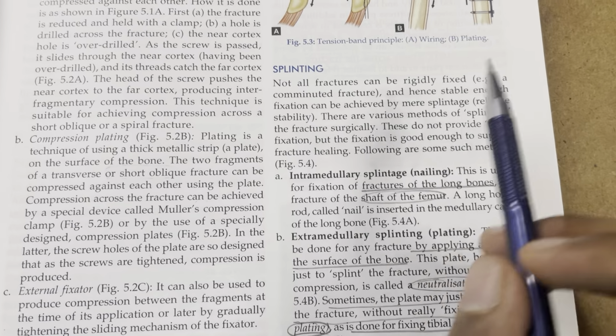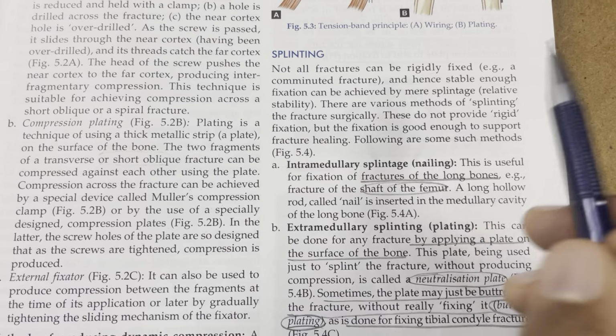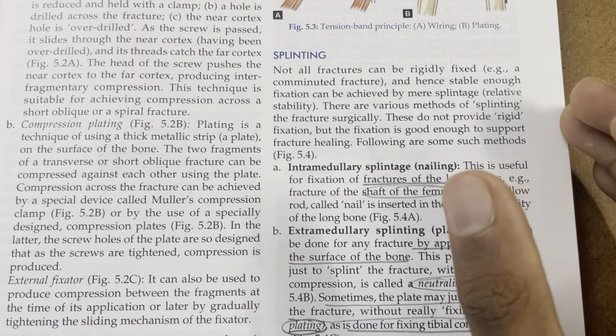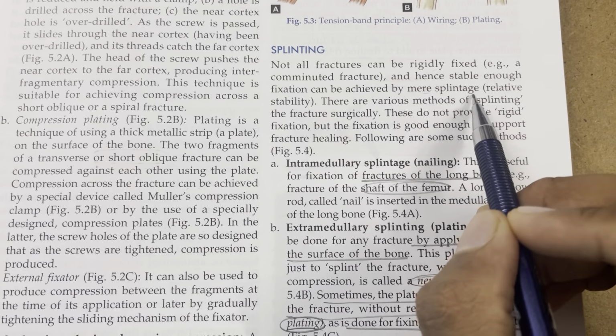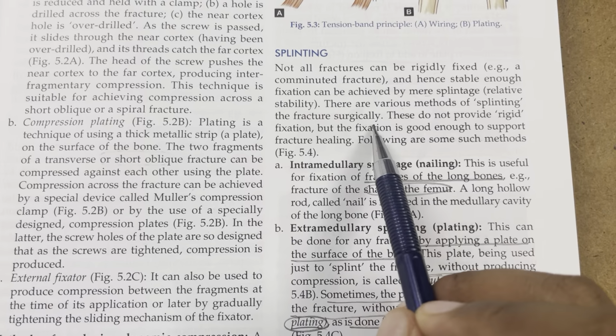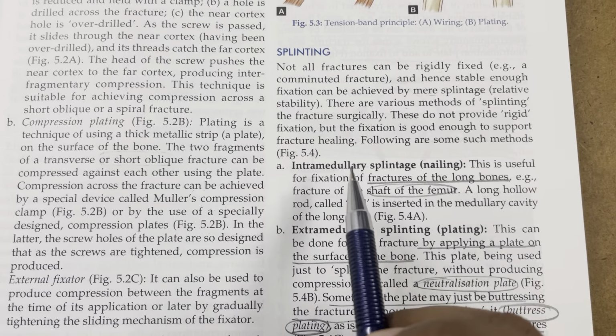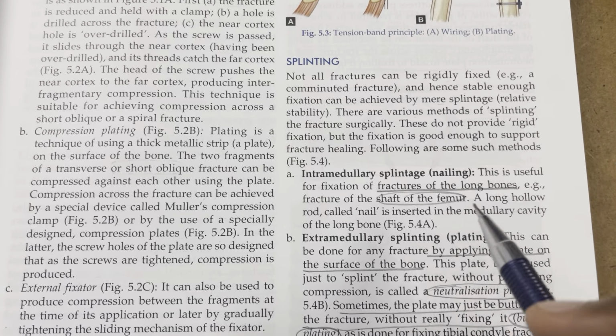Next, splinting. Not all fractures can be rigidly fixed, hence stable enough fixation can be achieved by mere splintage as well. There are several methods of splinting the fracture surgically. They don't provide rigid fixation, but the fixation is good enough to support fracture healing. First you have intramedullary nail splintage, or nailing.